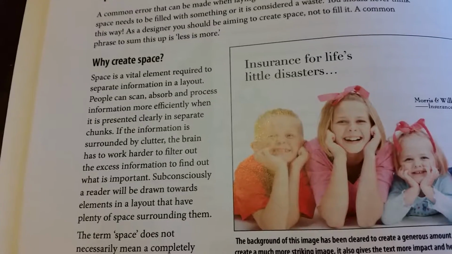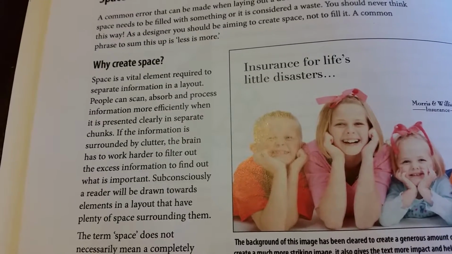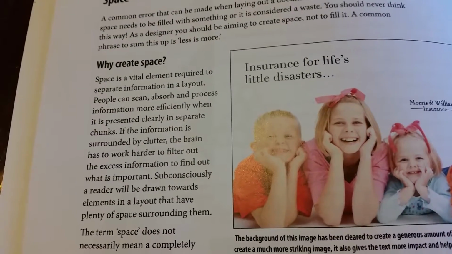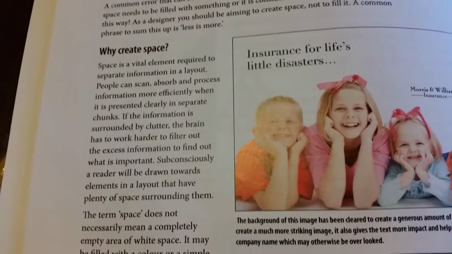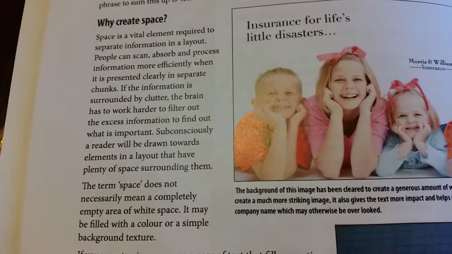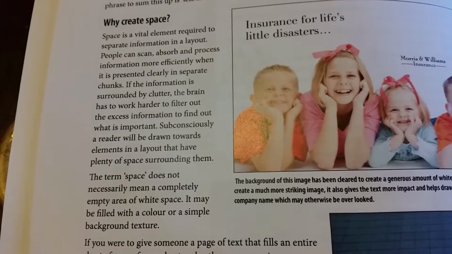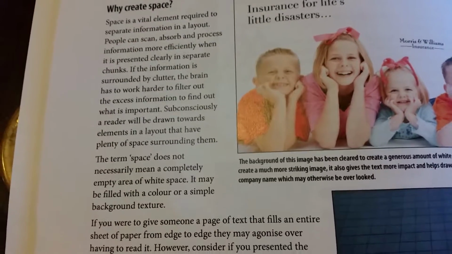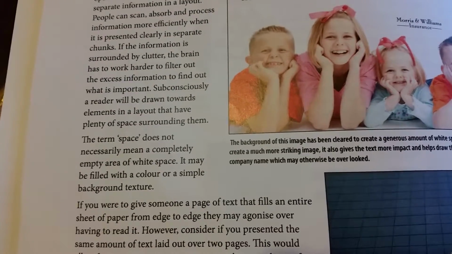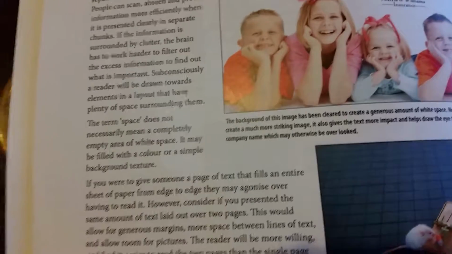Okay, space is a vital element required to separate information in a layout. People can scan, absorb and process information more efficiently when it is presented clearly in separate chunks. If the information is surrounded by clutter, the brain has to work harder to filter out the excess information to find out what is important. Subconsciously, a reader will be drawn towards elements in a layout that have plenty of space surrounding them.